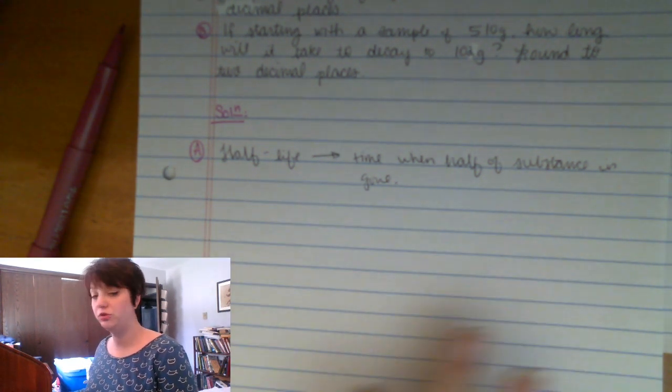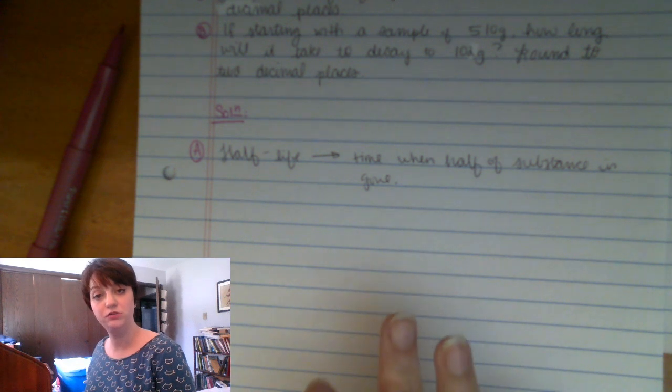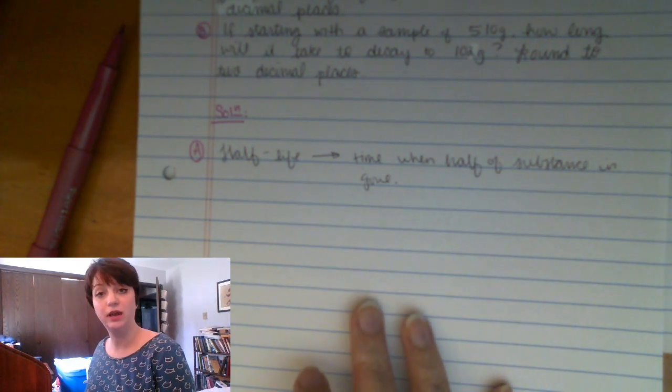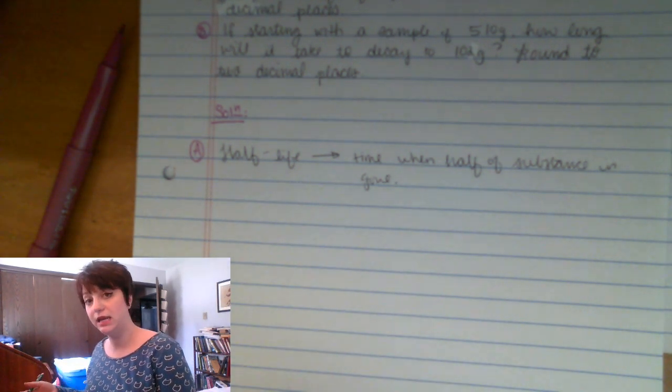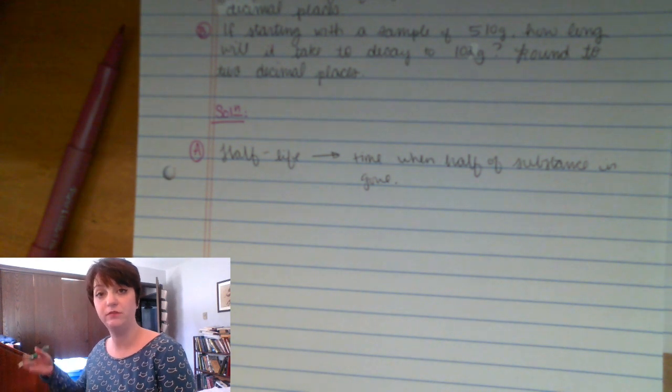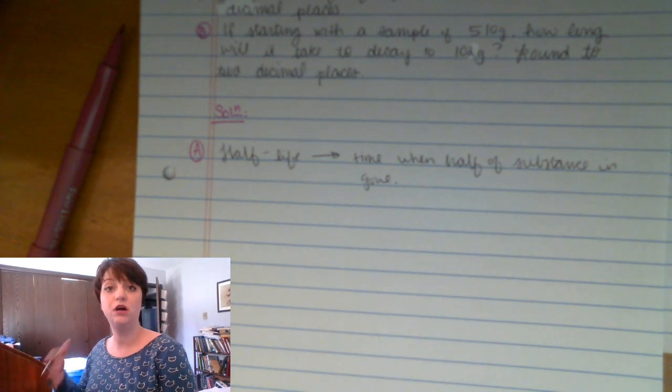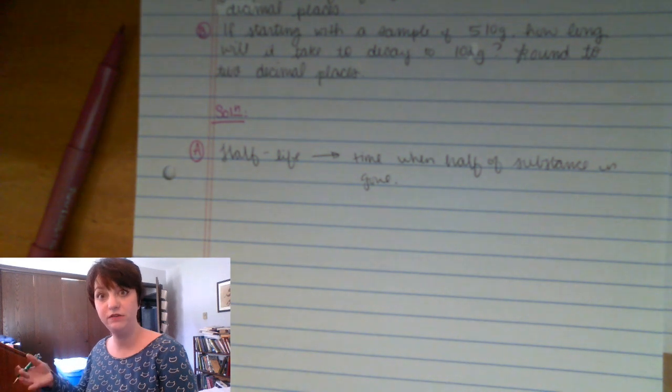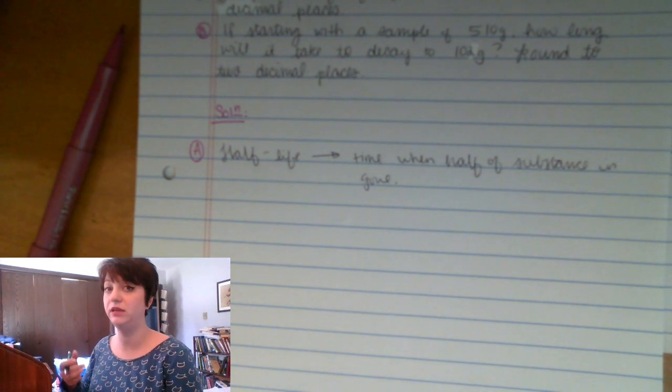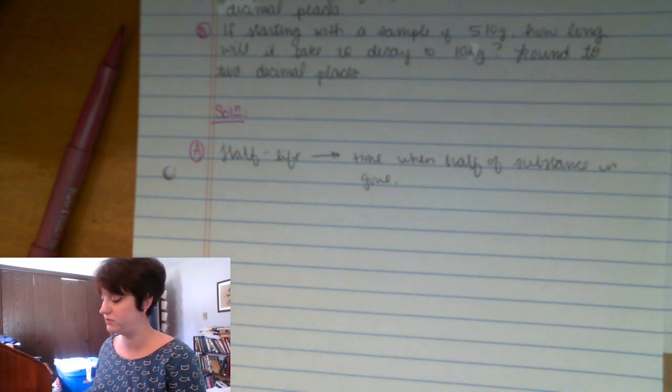If you're doing something with half-life and they don't tell you a starting amount, that's because it doesn't actually matter. If I start with 10 grams, then at the half-life, I'm going to have 5 grams. If I start with 100 grams, at the half-life, I'll have 50 grams. If I start with 1 gram, at the half-life, I'll have 0.5 grams.